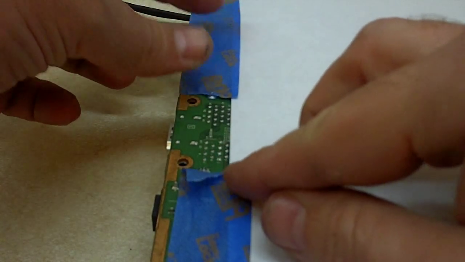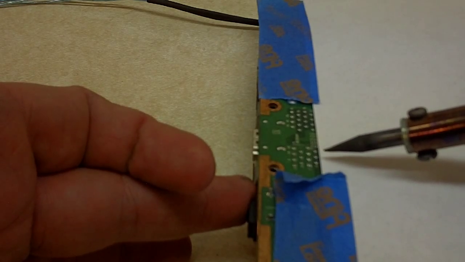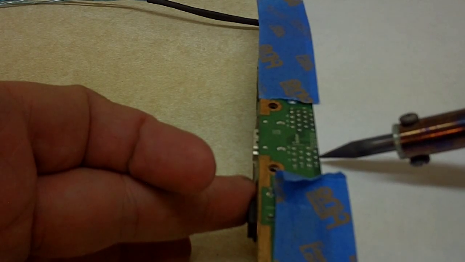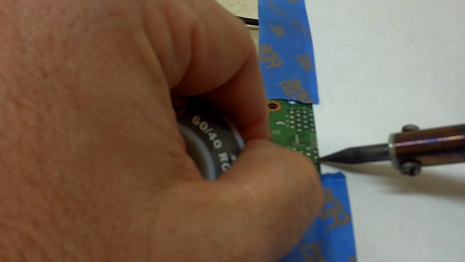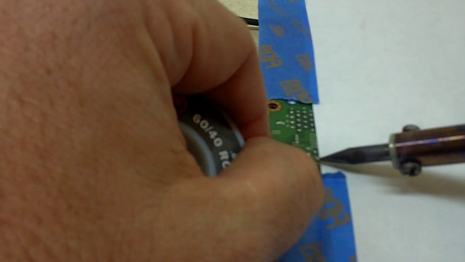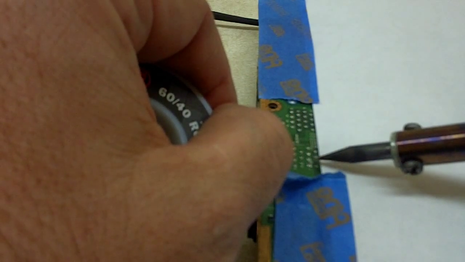Okay, now that that is done, I know you're not going to be able to see that very well, and the lighting in here is kind of overpowering my camera, making it have little funny lines on it. But this is my soldering iron. Right here, right next to the paper, is pin 3. So what I'm going to do is put a little bit of solder right on pin 3, just like that, right there. A little dab of solder on it.